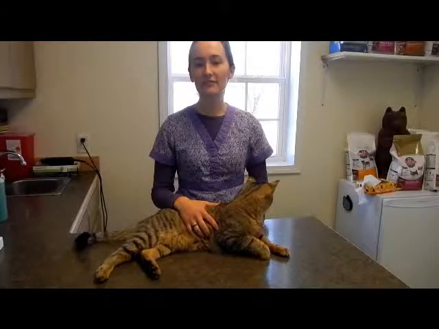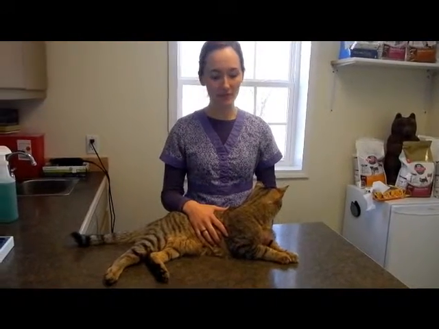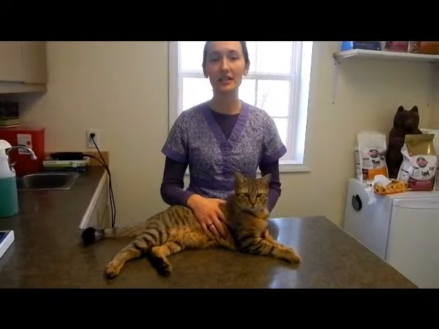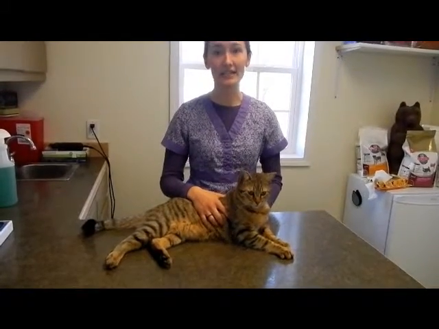The IV fluids that are used, if they're not warm to body temperature, can also drastically lower the patient's body temperature. The gas that they're inhaling from the anesthesia machine will also lower the body temperature. There are several different reflexes that can be checked while an animal is under anesthesia or starting to go under anesthesia to check their plane of anesthesia.